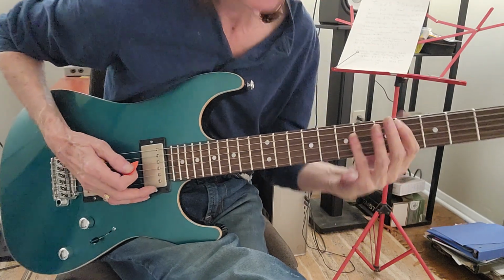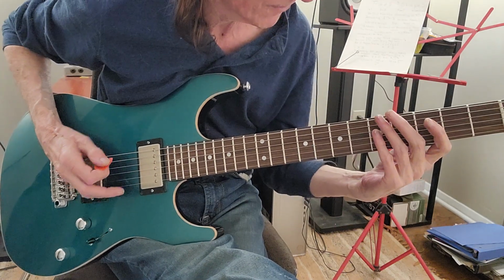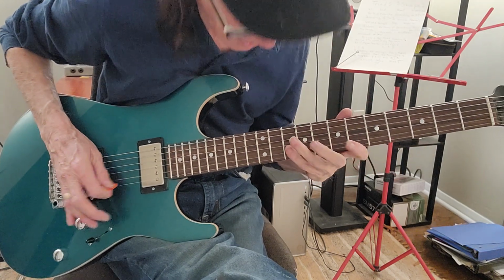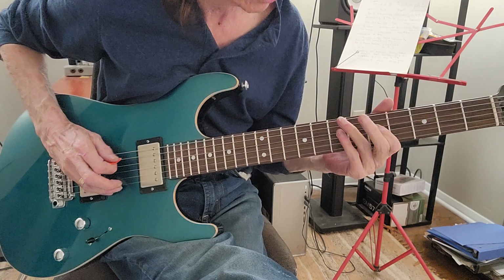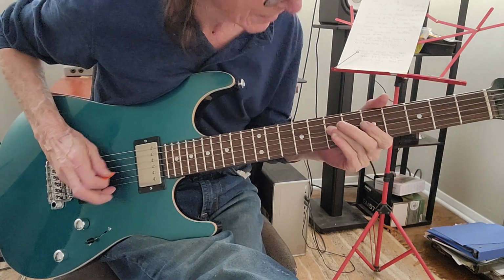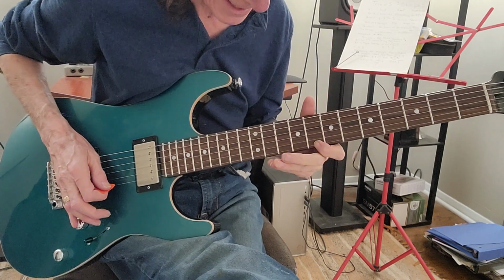Now he's throwing that pinky out there. It's kind of tough. To simplify that, taking that one step further, slide here and here.